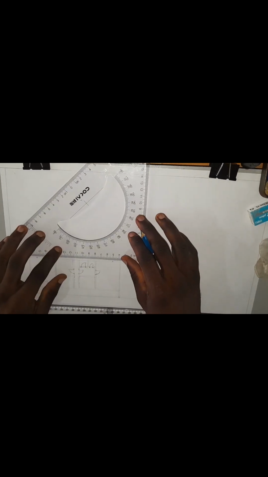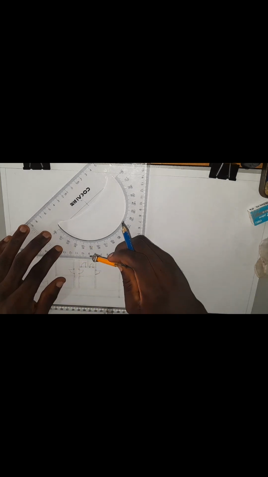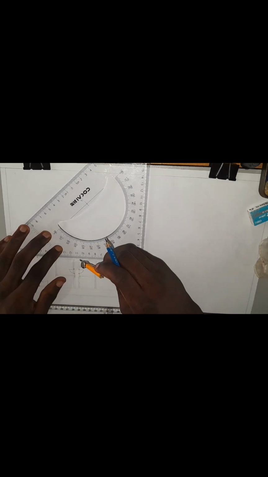The window frame to be 0.1. Then we will pick our measurement from here to this side. 2 bays, and we know the measurement for 1 bay is 700. So double will be 1.4. So 1.4 here.